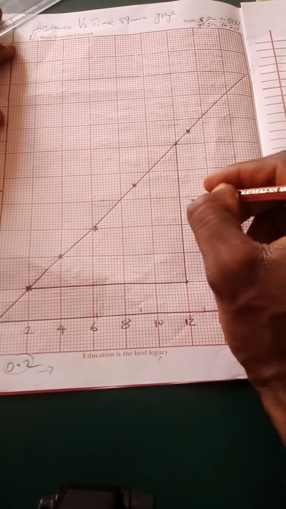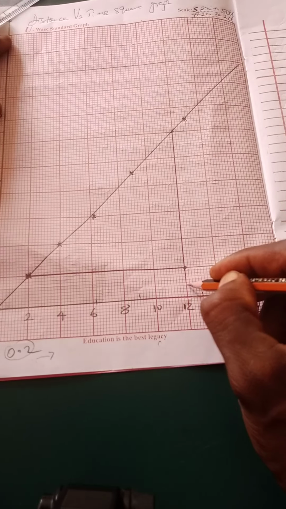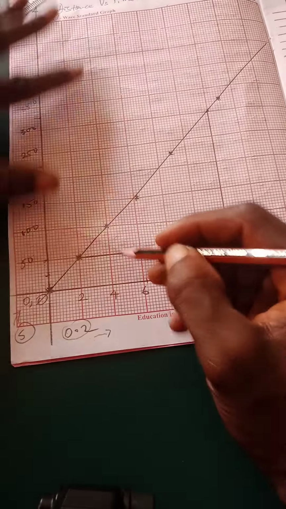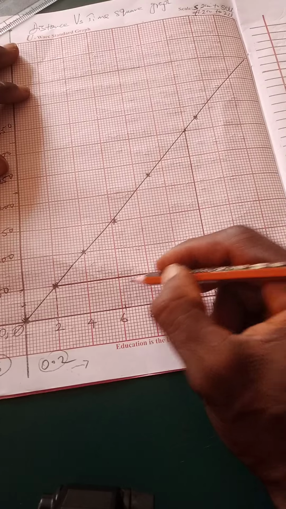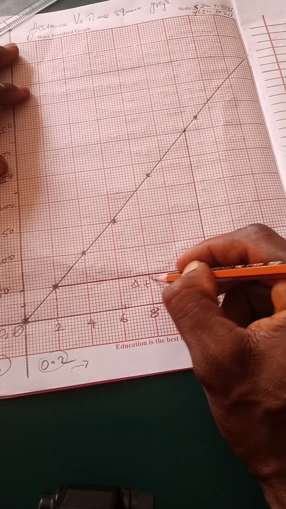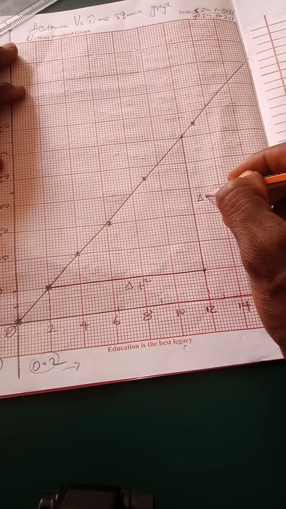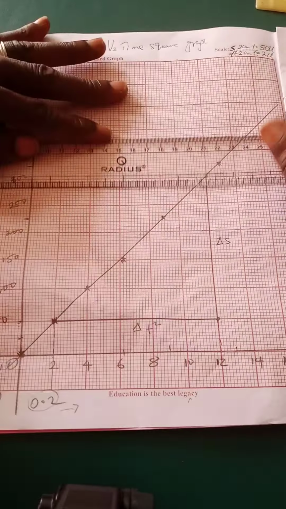So here this is dot, dot, dot, dot, dot. And this is dot, dot, dot, dot, dot. So here is change in t square, here is change in s. We'll not stop there.